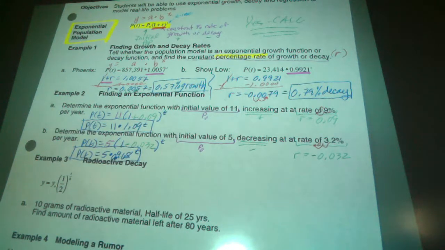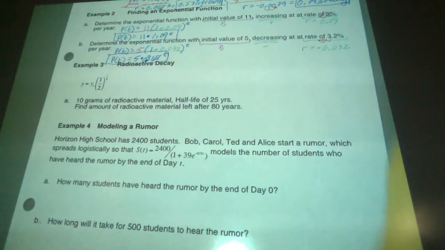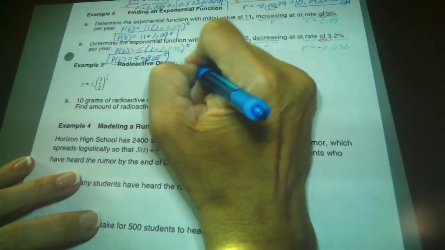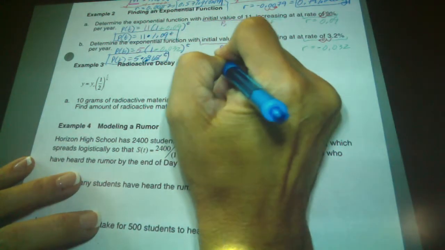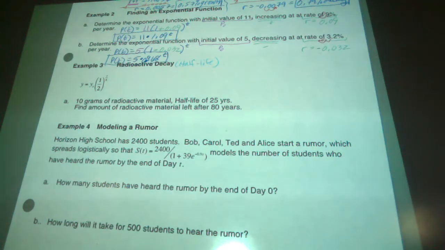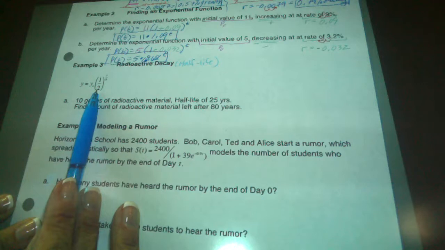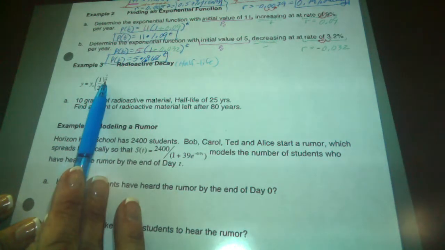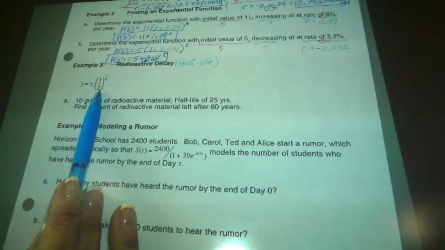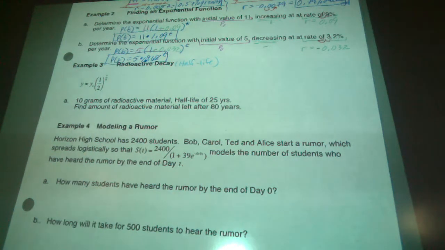Alright. So then example 3 now uses radioactive decay. So any problem that you see the word half-life is going to be using this formula. Notice that the base here is 1/2 and it's raised to a variable exponent. If the base is 1/2, is this growth or decay? Decay. Half-life is generally used with radioactive material.